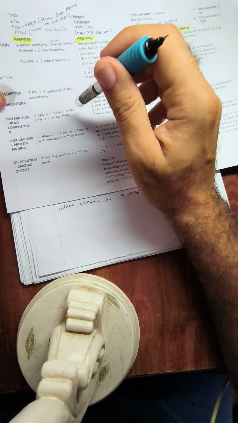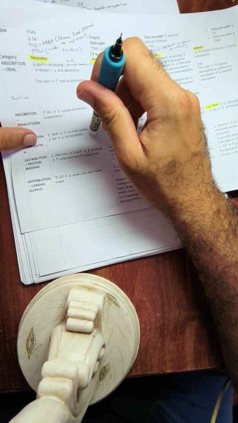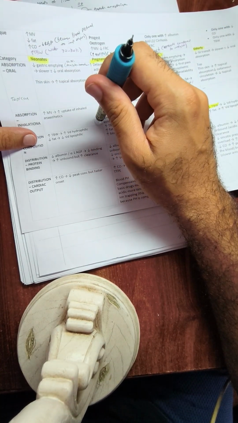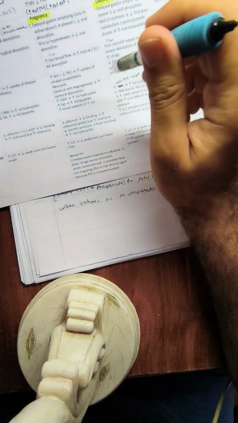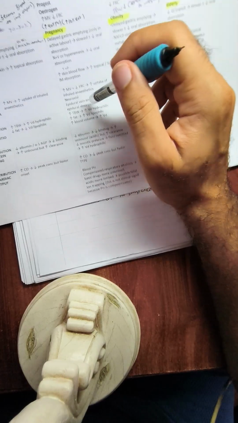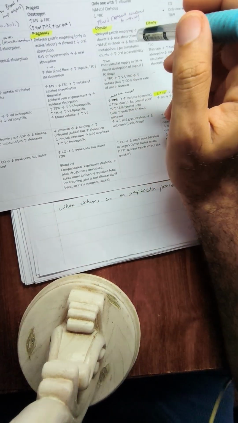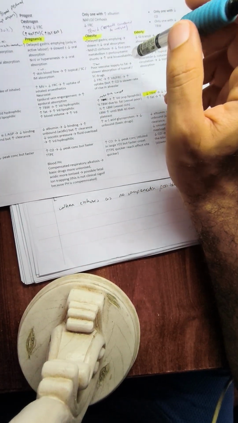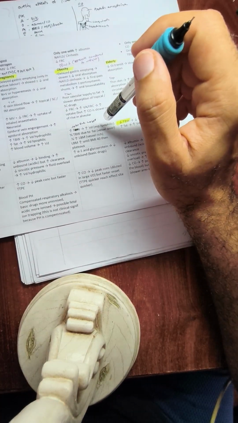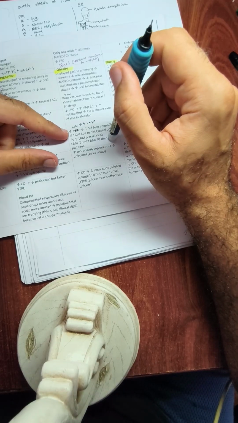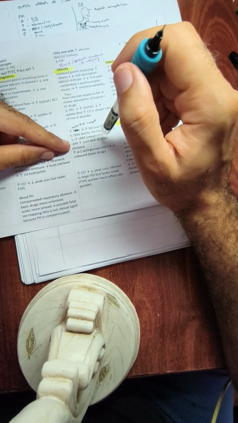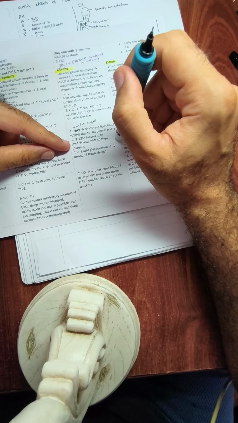Then, in terms of distribution, we talked about this. Increased total body water means increased VD for hydrophilic drugs, reduced fat means reduced VD. Now, pregnancy is increased TBW, increased fat, increased blood volume, and in obesity you have increased fat, which is 2/3, and increased lean body mass, which is 1/3.